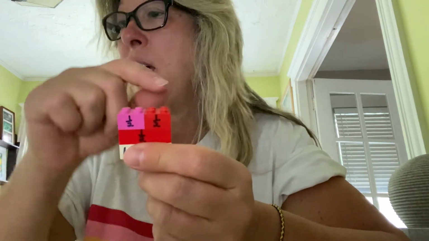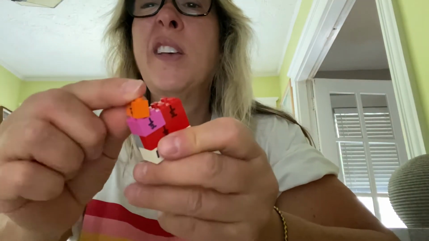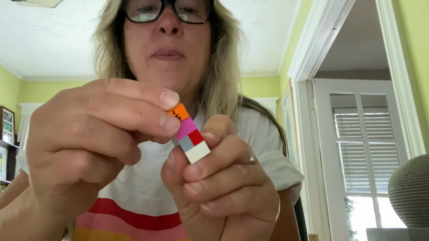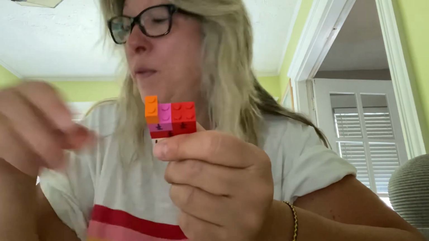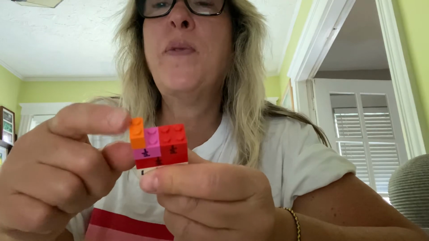Now, if I take one of these little ones and I were to break each one of these in half, do you remember what I would have? That's right, I would have 1/4. So this is 1 part out of 4 equal parts, which means I would need 4 of these to go across the top.